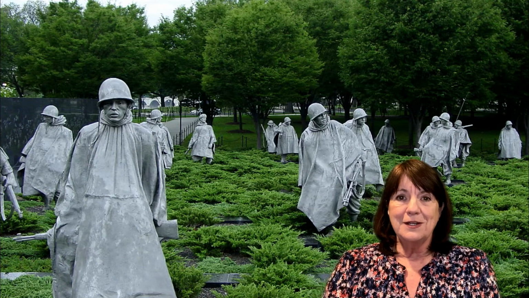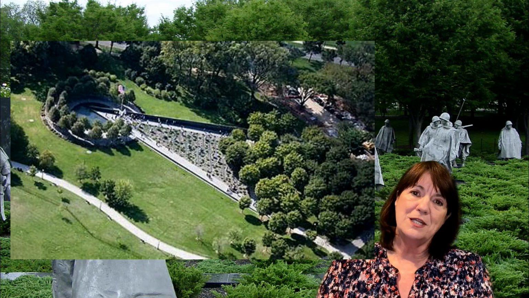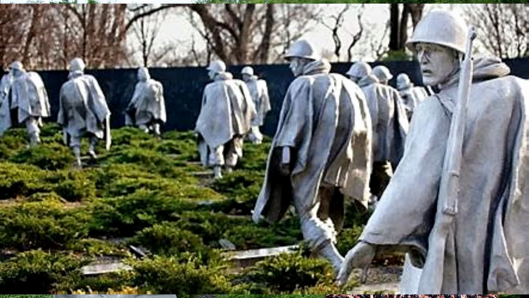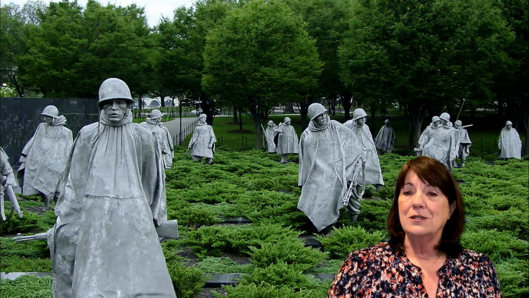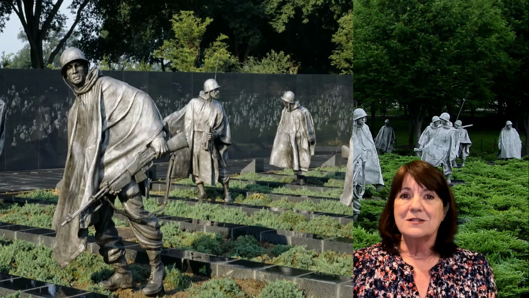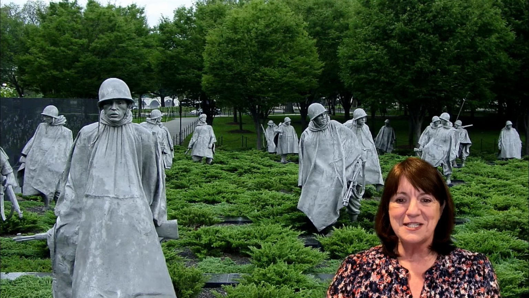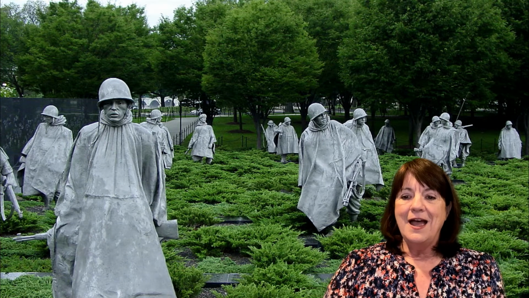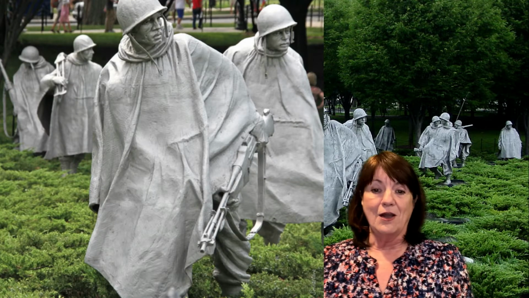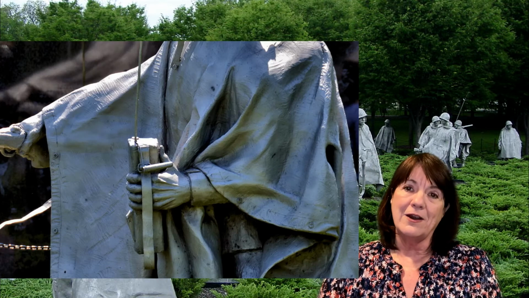So as we enter the memorial, it's kind of in a triangular shape. The first thing that you're going to notice are the backs of the statues, because we're going to walk down to the point of the triangle, and as we're walking by, turn around and look at the statues. There's 19 statues, and they're depicting every race that we have in America. There's a Caucasian, there's a Hispanic, there's an Afro-American, a Native American, and an Asian American. We also are depicting the Army. There's 14 Army men, there's 3 Marines, 1 Navy, and 1 Air Force.